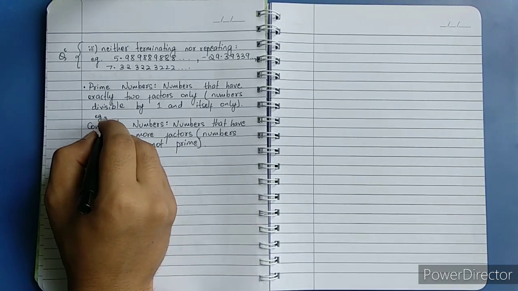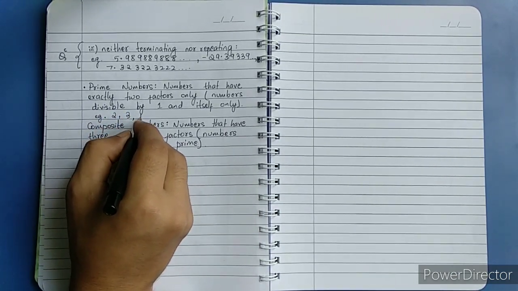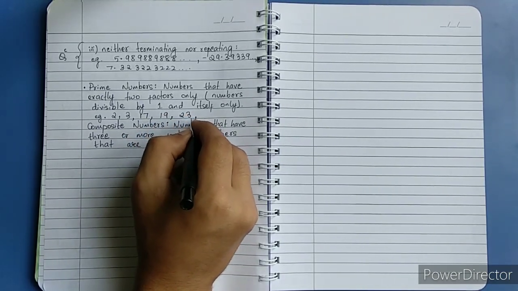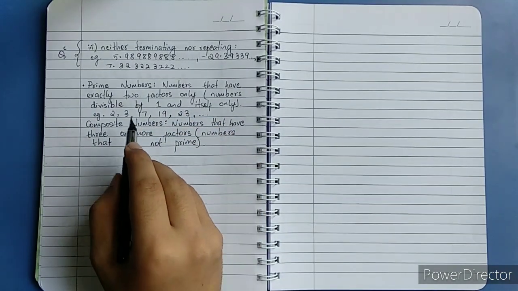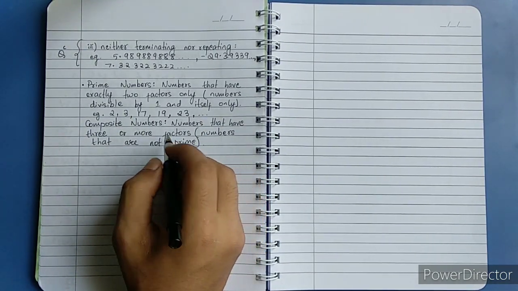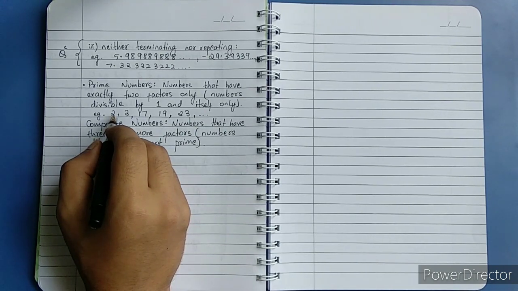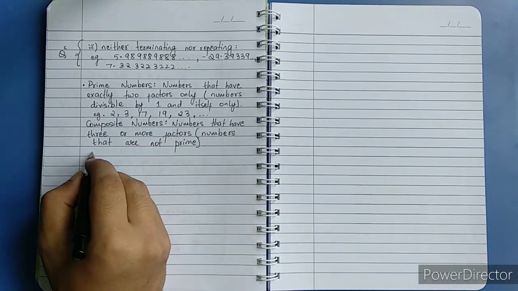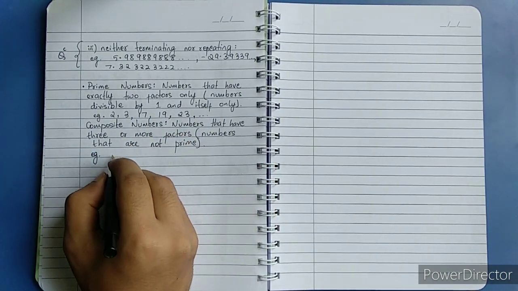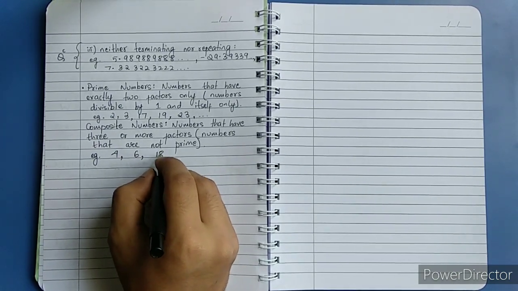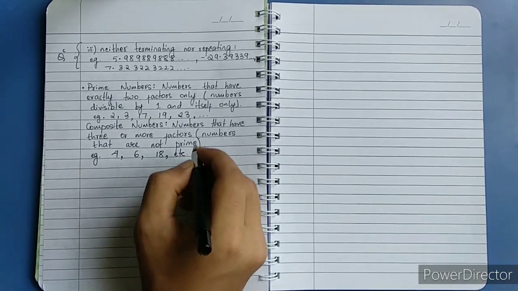Examples of prime numbers are 2, 3, 17, 19, 23, and so on. There are many prime numbers. 5 is also a prime number, 7 is also a prime number. Take 2, it is divisible by 2 and 1, so it has exactly two factors, hence it is a prime number. For composite numbers, say 4, 6, 18, and there are other examples as well.